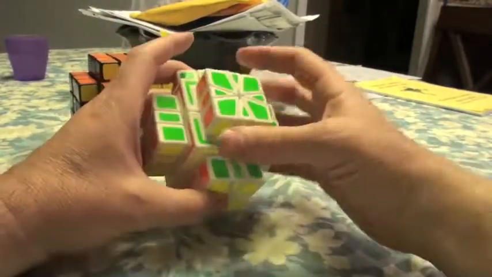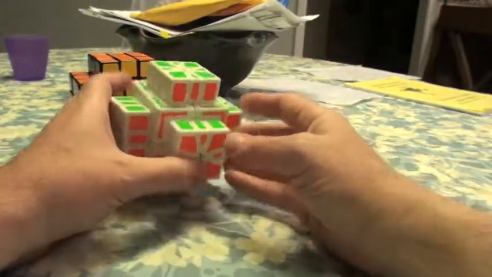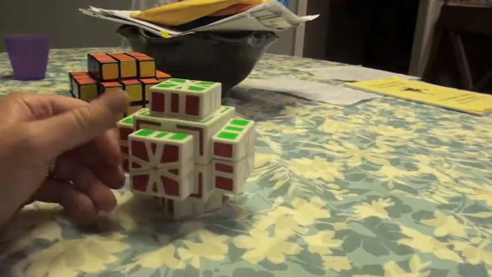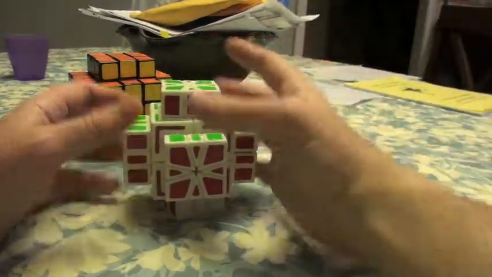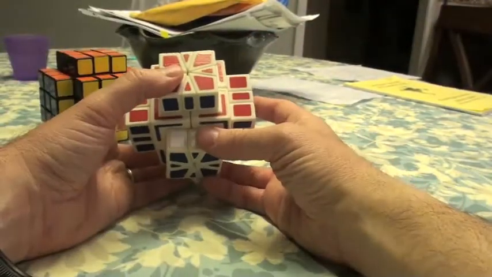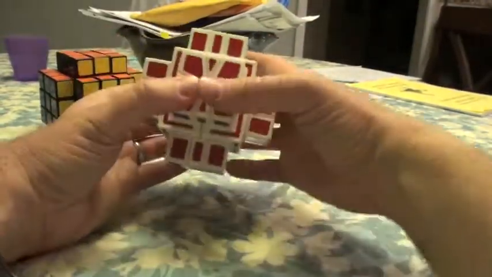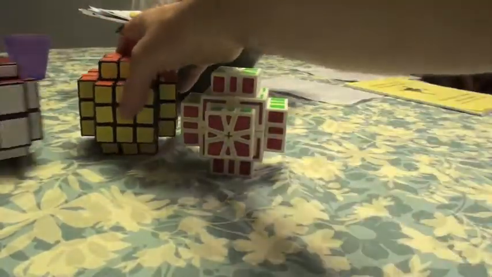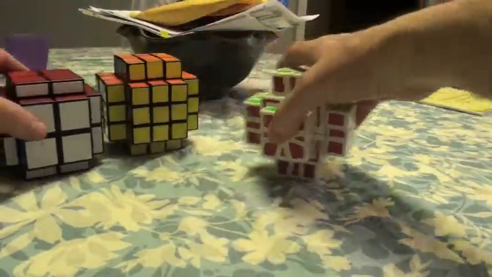Just wanted to demonstrate this puzzle over here, which I don't know if you can get from a Shapeways shop. I'll put a link to it anyway. But a very fun variation of the square one puzzle. Very fun variations are these cross cubes over here as well.